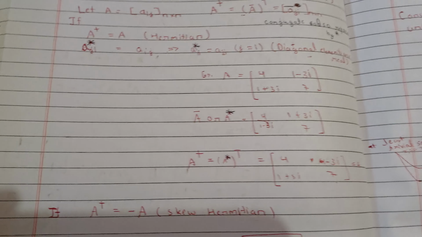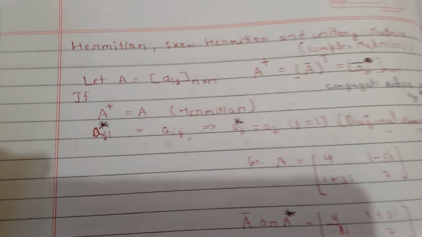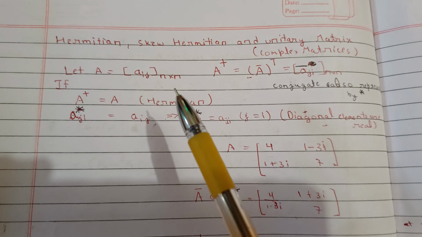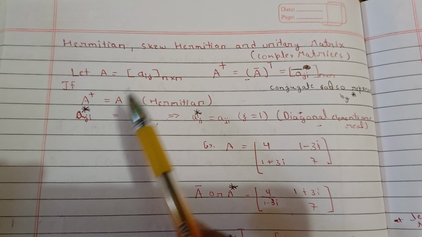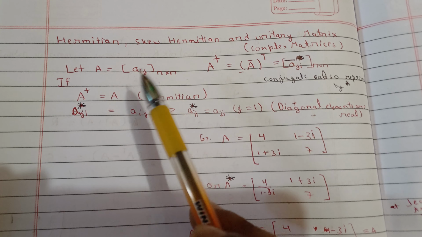Now, in the complex plane, just like we have symmetric, skew symmetric, and orthogonal matrices, we have Hermitian, skew Hermitian, and unitary matrices. These are just analogies. And what are Hermitian matrices? If there is any matrix A, that is Aij, n cross n, these are square matrices.